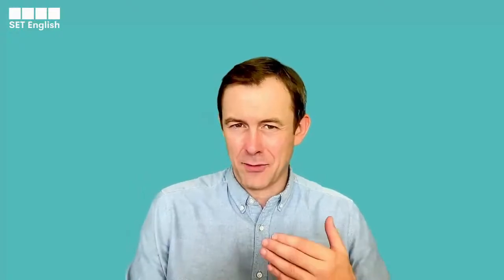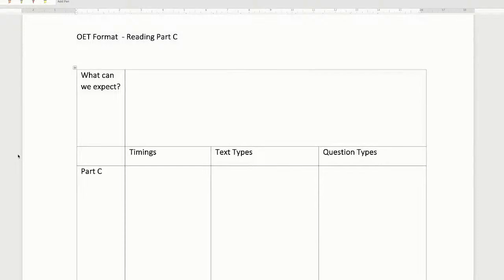This is Reading Part C. I'm just going to introduce the format, what we can expect, and have a look at some examples. Okay, so let's go and have a look. Now, Reading Part C is tricky. It requires a lot of skills and pre-existing knowledge in order to be able to do it easily and to do it well. It also requires technique, and I think that's really important. Analysis is also important.